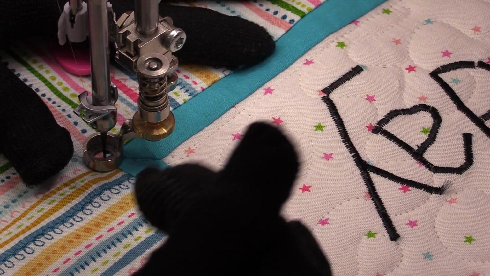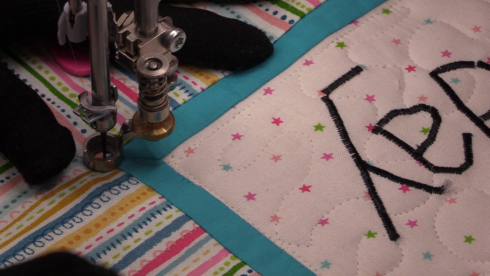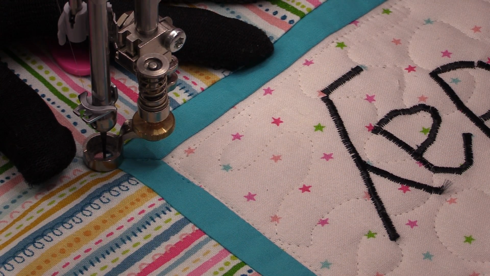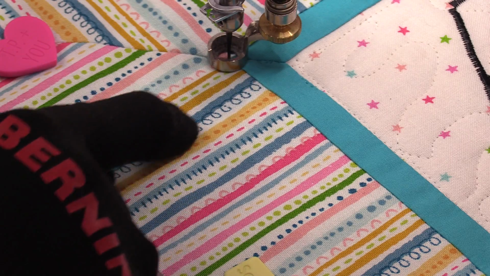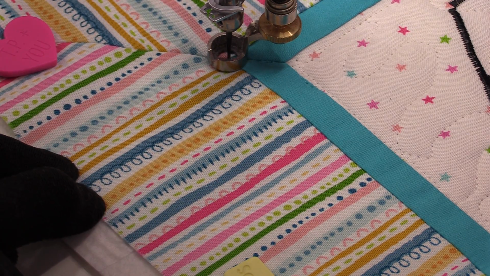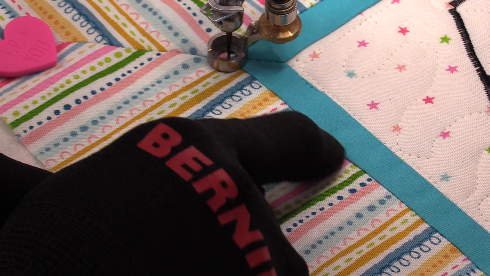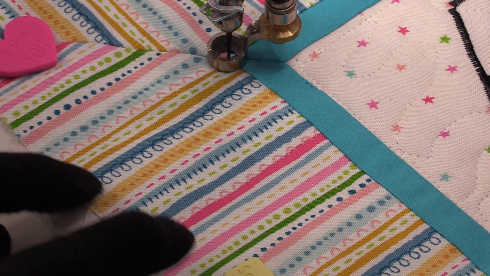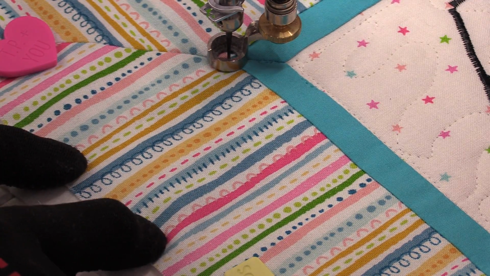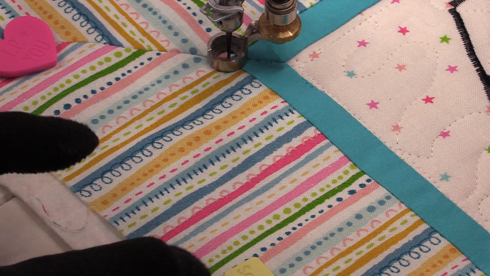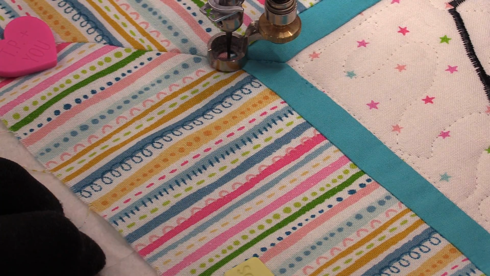I'm now done all of the center. I will need to work on this striped border. What I want to do is stitch down to this edge, over, up, over. So I'm always doing this. I'm not coming off of this quilt.